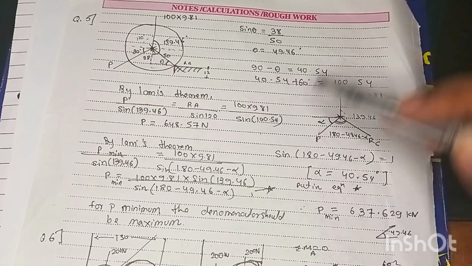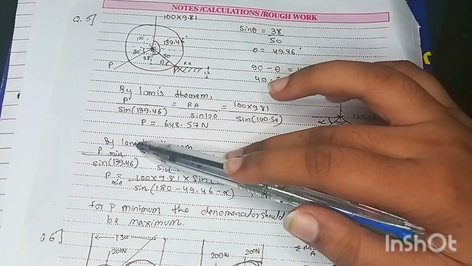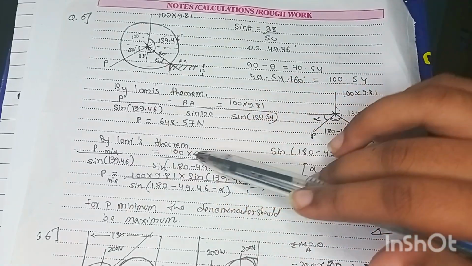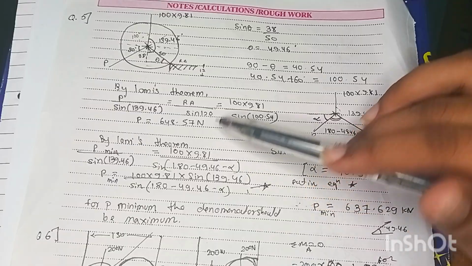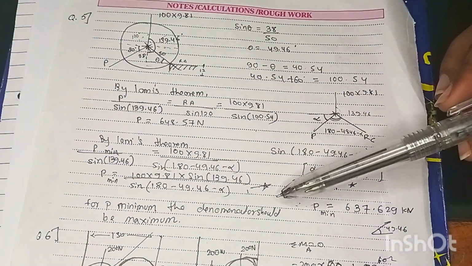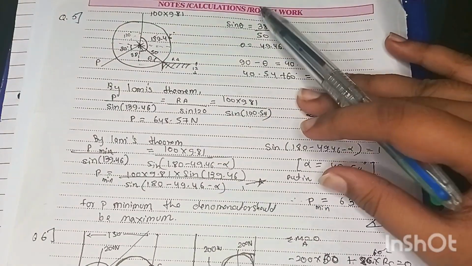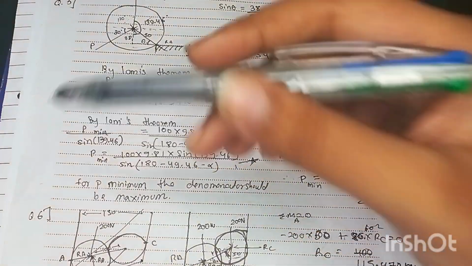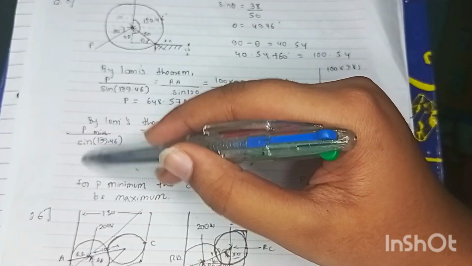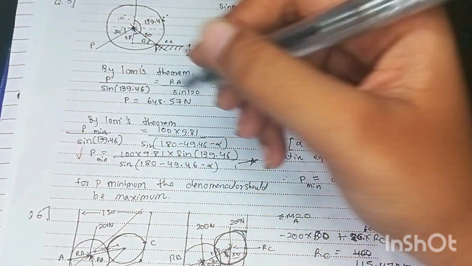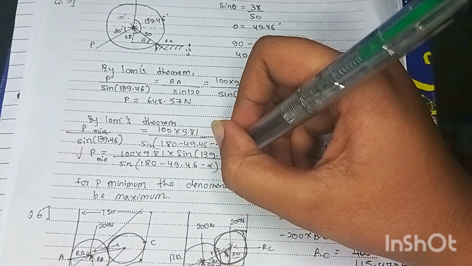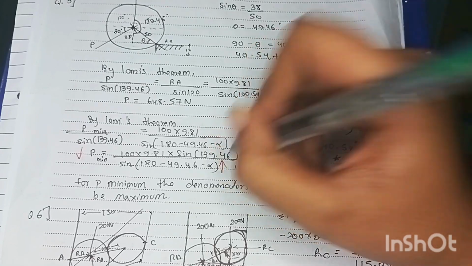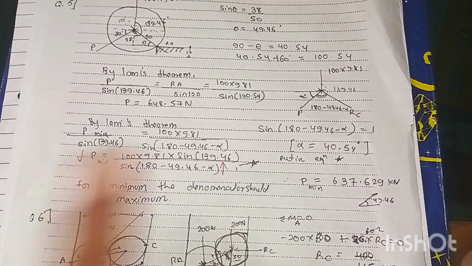Okay, so now here P minimum is equal to, if we send the sine 139.46 on the right hand side, so we will get this equation and we could call this equation as star. So for minimum the denominator should be maximum. So अगर मुझे ये P minimum चाहिए, इसकी वैल्यू मुझे कम चाहिए, तो ये जो आपका न्यूमरेटर है वो क्या होना चाहिए, सॉरी दिस इज योर डिनोमिनेटर. सो डिनोमिनेटर आपका मैक्सिमम होना चाहिए. तो अगर मुझे ये मिनिमम चाहिए तो ये मैक्सिमम होना चाहिए.